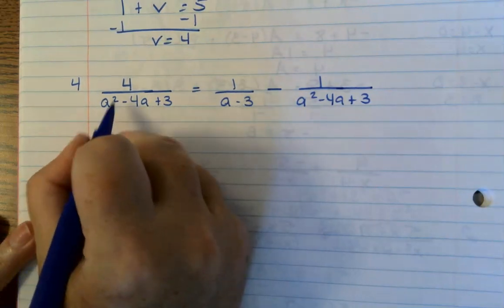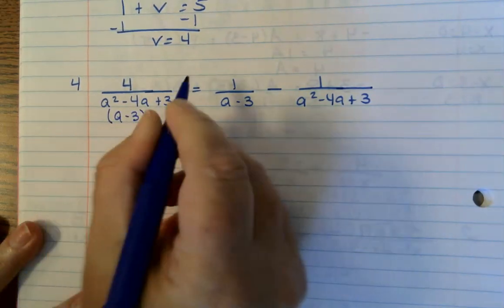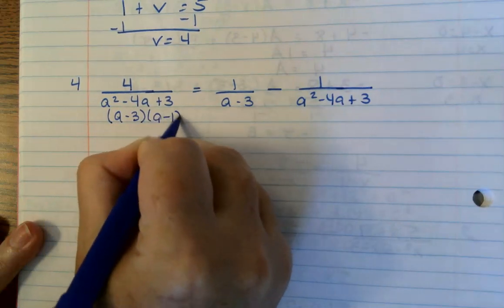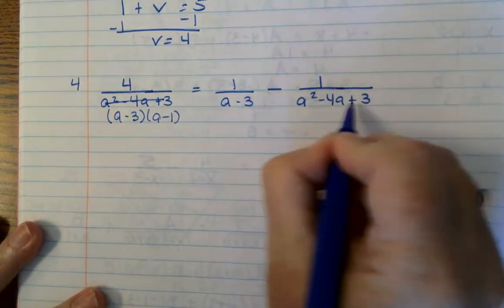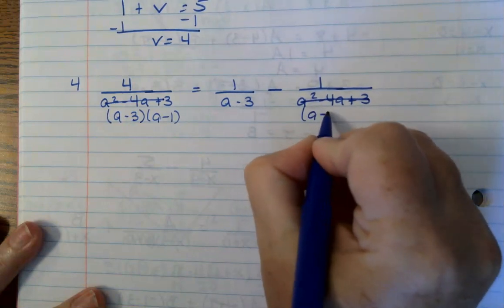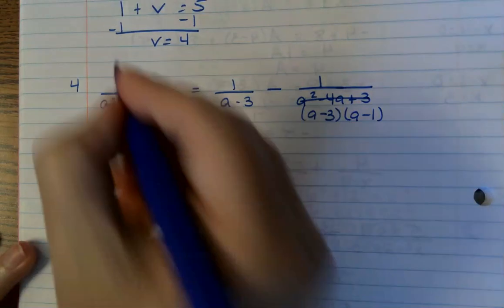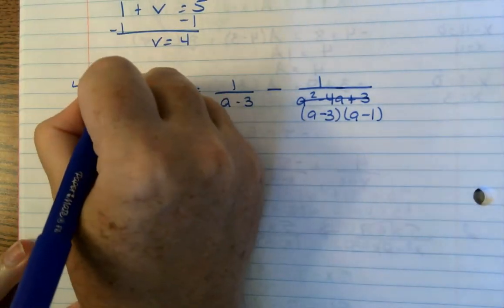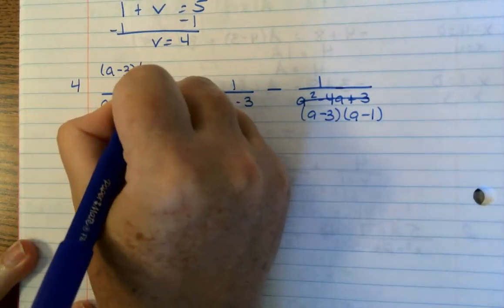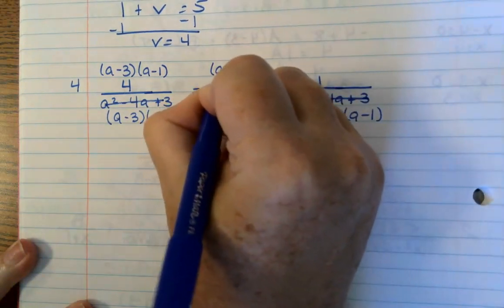And this would be a minus 3 and a minus 1. So I'm going to just cancel that one. Same thing here. A minus 3 times a minus 1. So what you're going to do is multiply by the most complicated denominator.